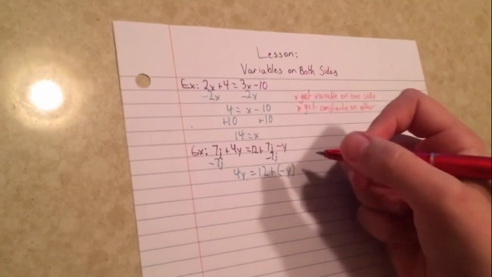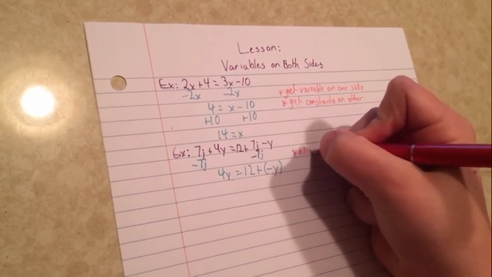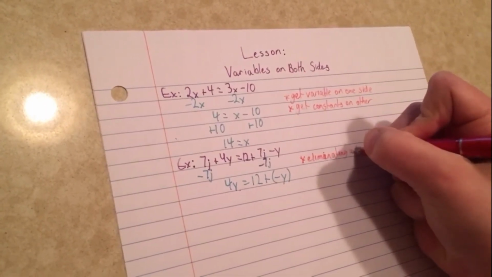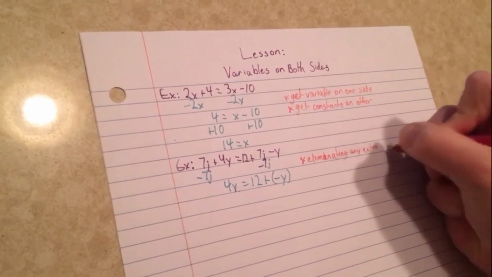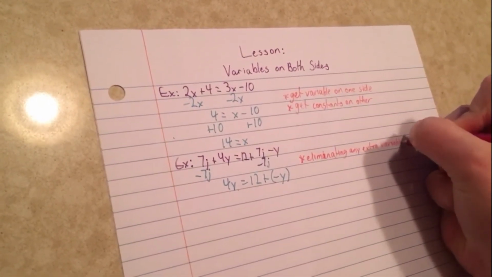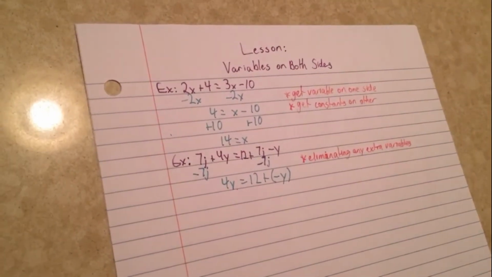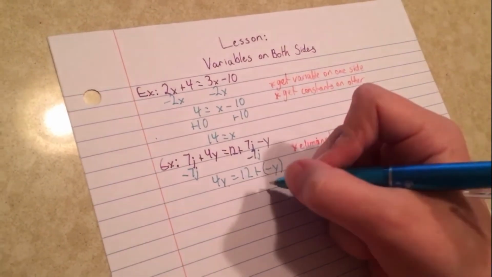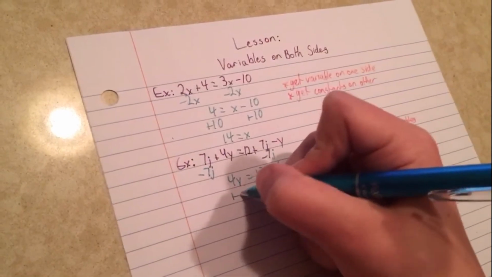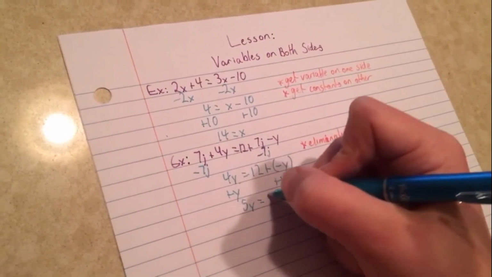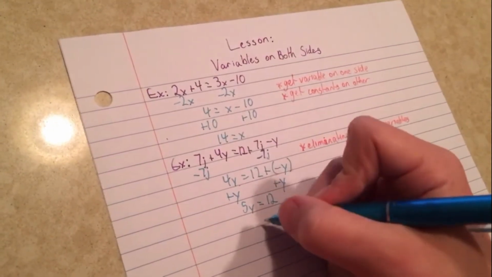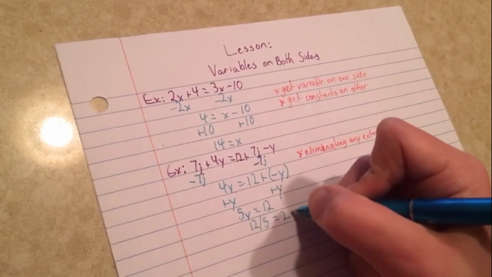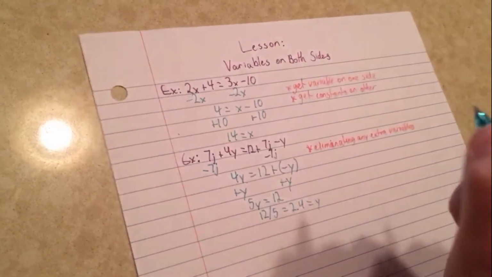So in this step, you are eliminating any extra variables. And then you have to eliminate the variable that you're trying to find and get it onto one side. So we'll add y to both sides, getting 5y is equal to 12, and then we just divide 12 by 5 and we get 2.4, which is y.